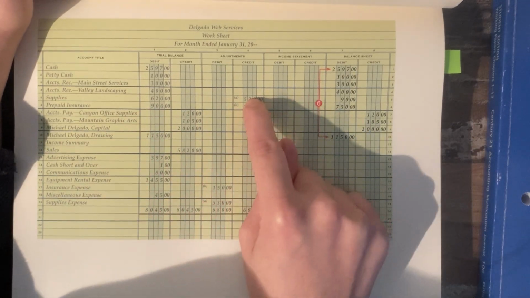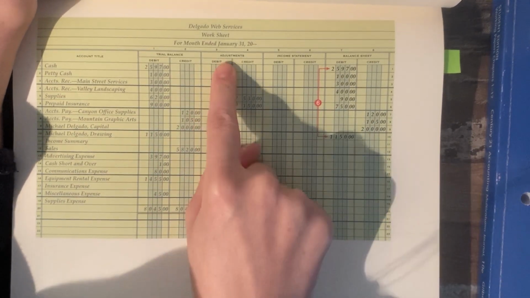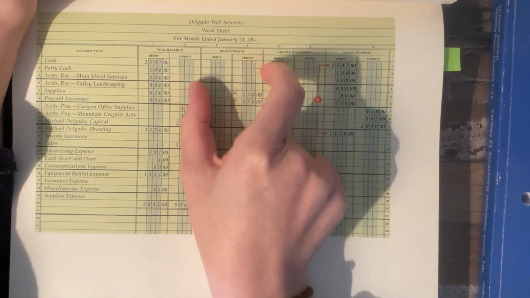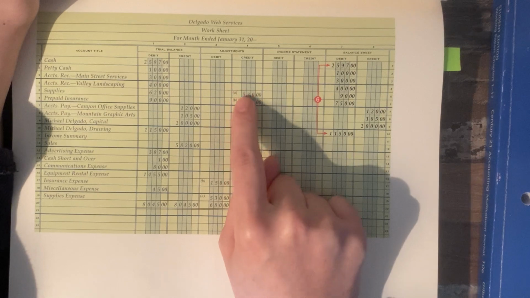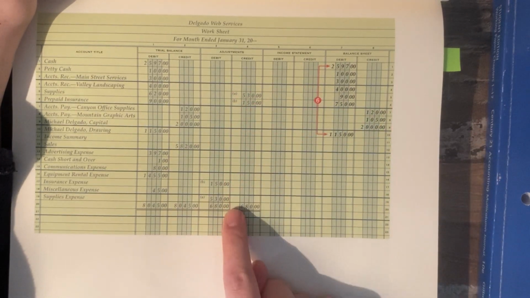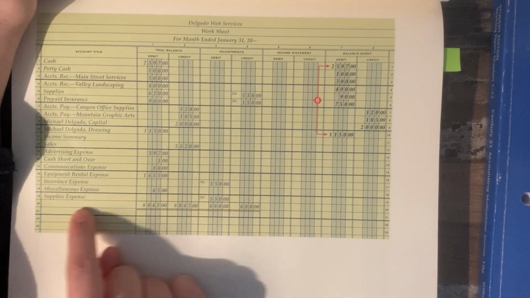So then we just have to copy it over down because debits always have to equal credits, and this is our adjustment column. So first we take the $530, we always put that little a right there, and we copy it down to supplies expense.